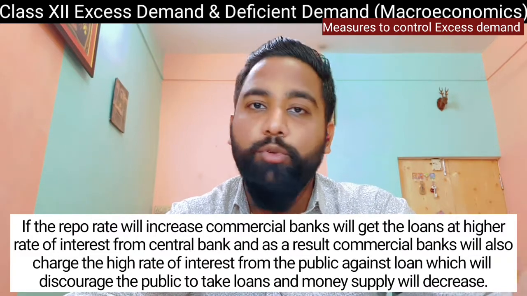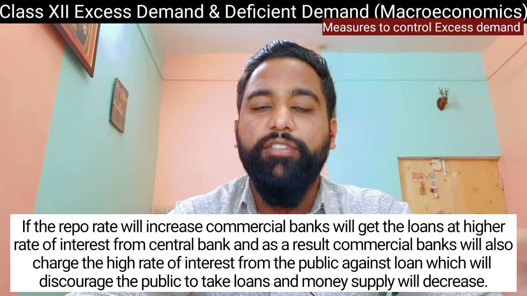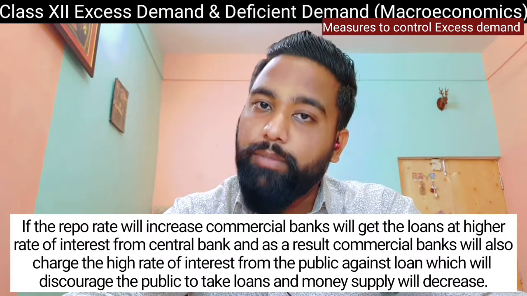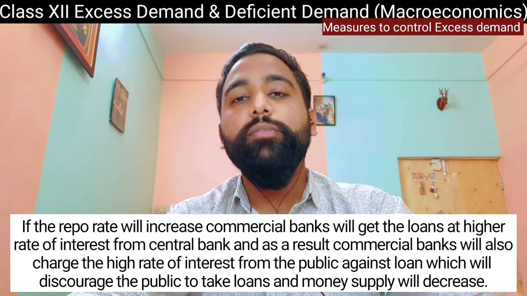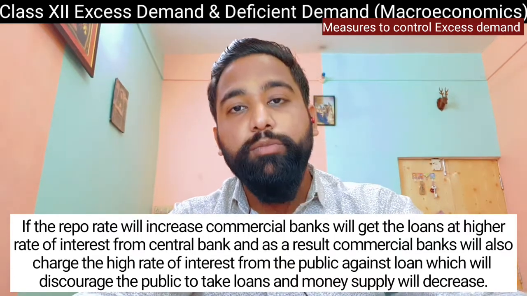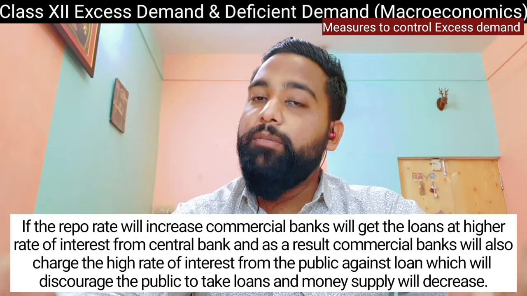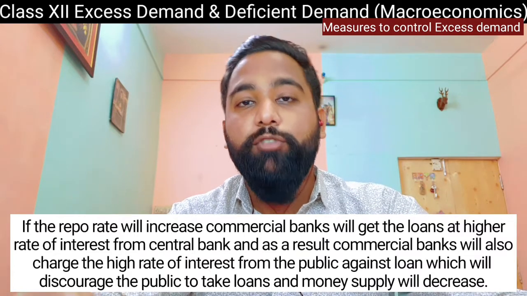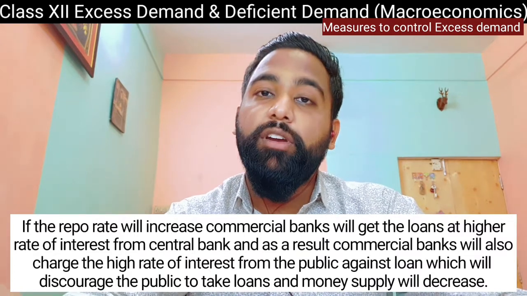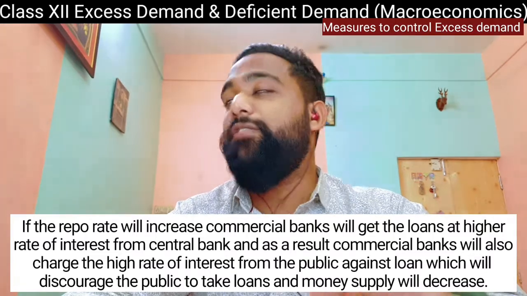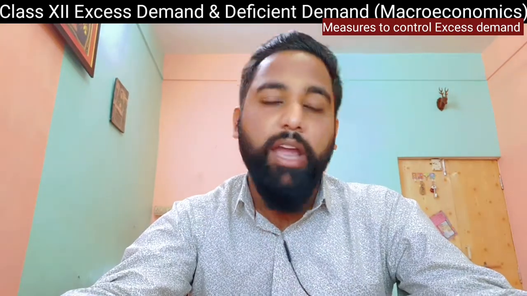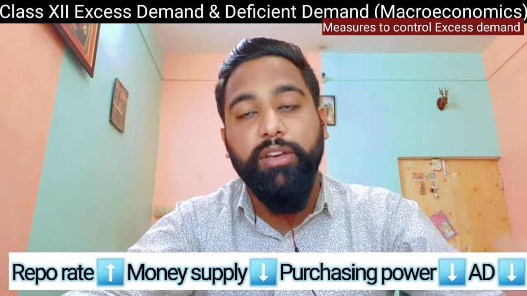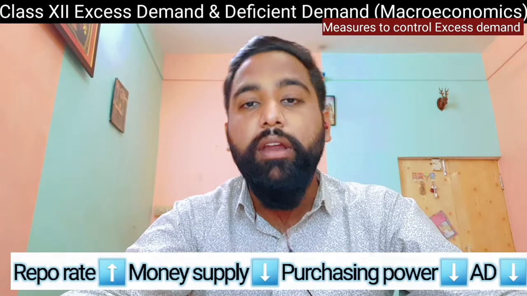Bank rate and repo rate are both the same thing, but there is a single difference: bank rate is for long term purposes and repo rate is for short term purposes. Are you getting it? So if we increase both, then the commercial bank will recover their loss of reserve from the general public in the form of a higher rate of interest, and that high rate of interest is very unattractive to the general public, and they will not be taking loans from the commercial bank, and thus their purchasing power will decrease, and so does their aggregate demand.